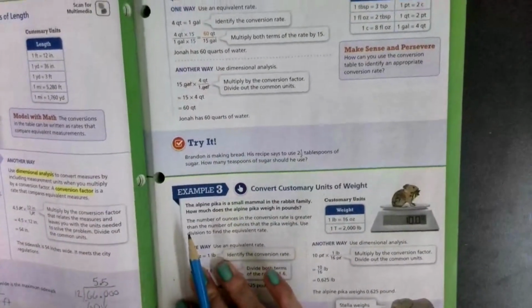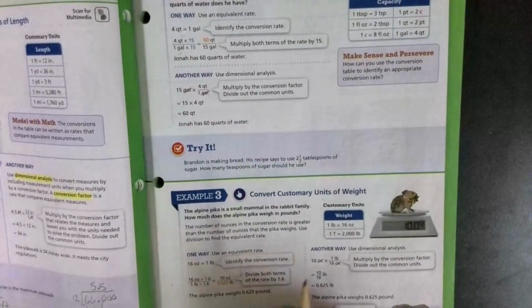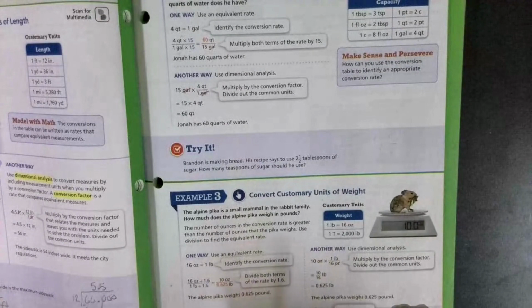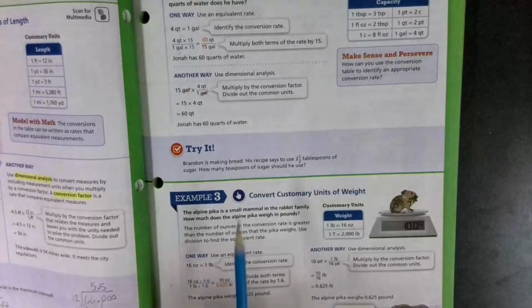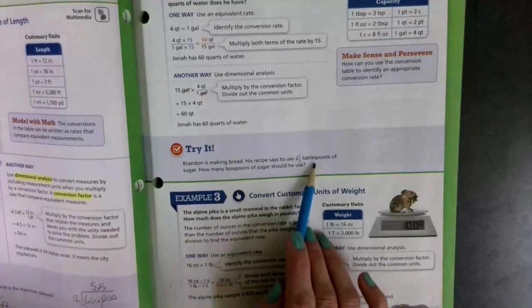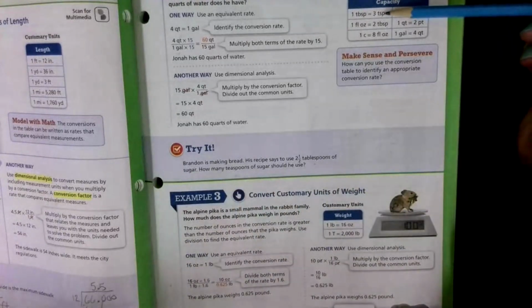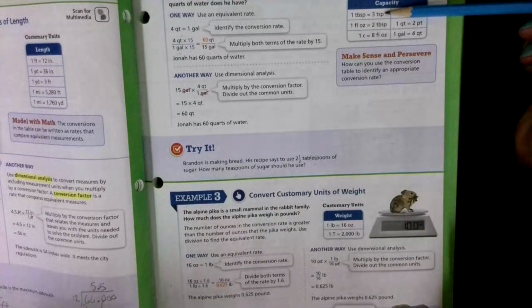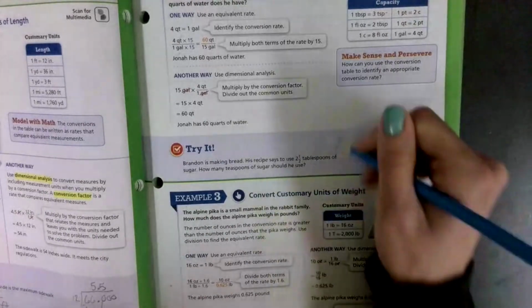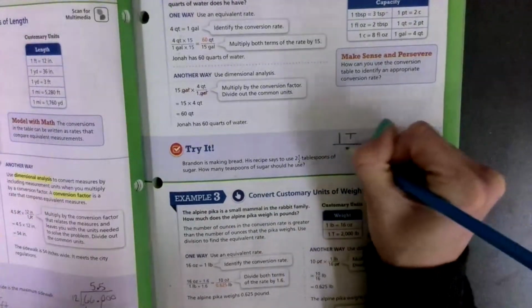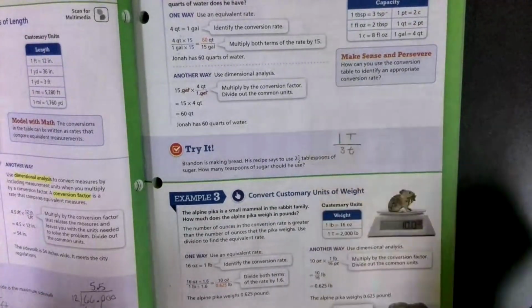All right, try it. Brandon is making banana bread. His recipe says to use 2.5 tablespoons of sugar. How many teaspoons of sugar should he use? So here I need to find my conversion rate of tablespoons and teaspoons. If I look up here, I see 1 tablespoon is 3 teaspoons. So I'm going to write 1 tablespoon to 3 teaspoons.